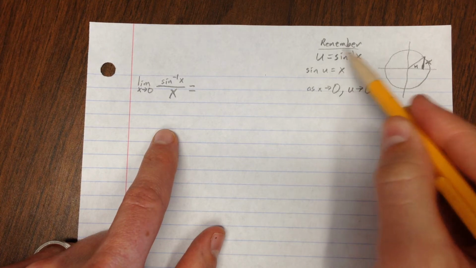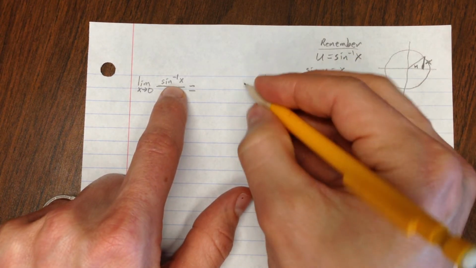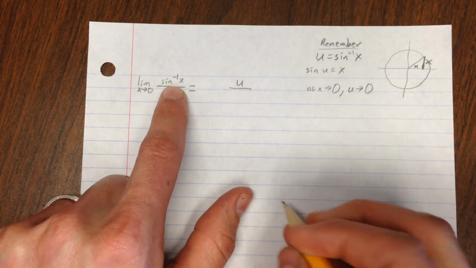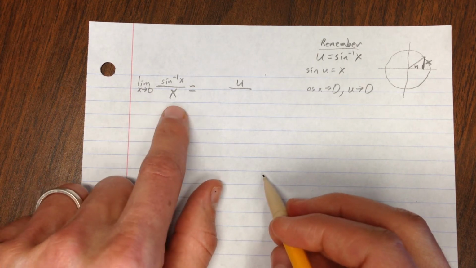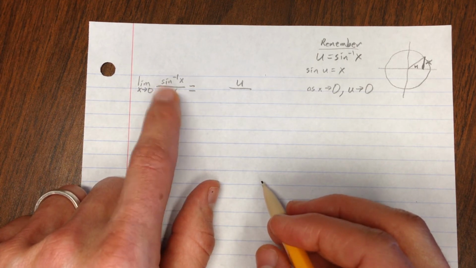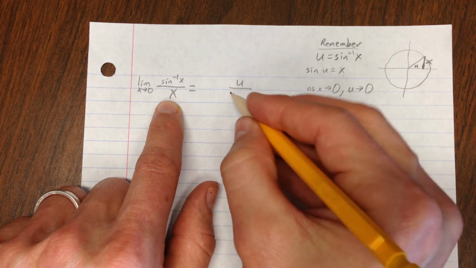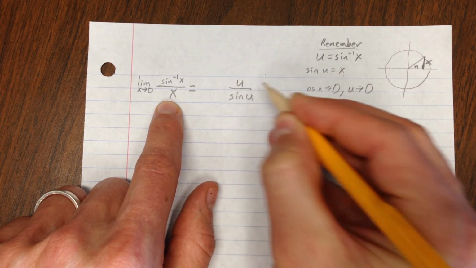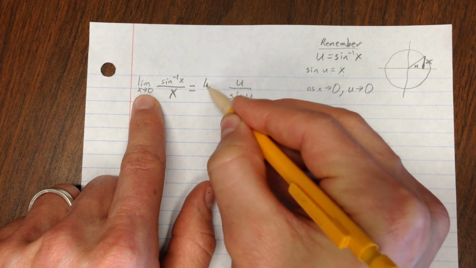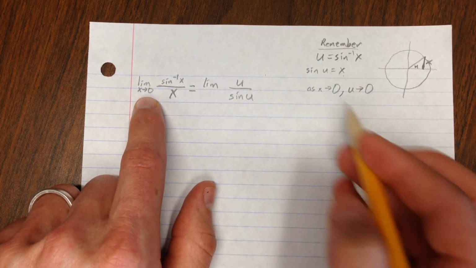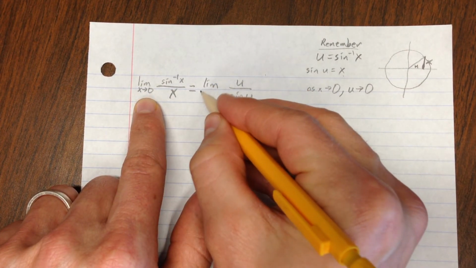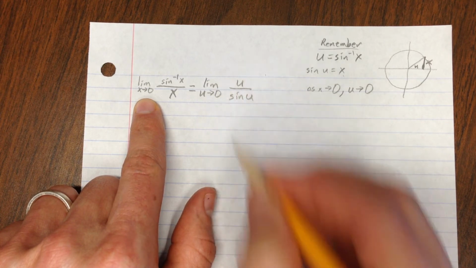Okay, so sine inverse of x is u, but we don't want to leave it with part u's and part x's. That's going to be really problematic. What's x in terms of u? Well, x is equal to sine u. And what is the limit as x approaches 0? Well, it's the limit as u approaches 0.